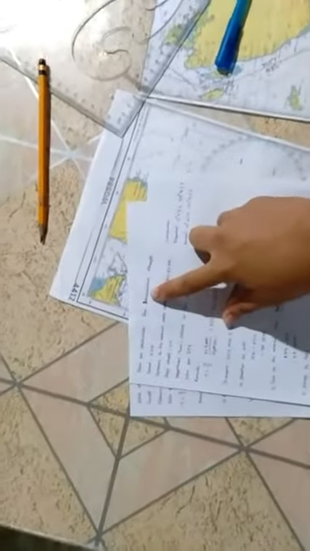So next is solve for San Bernardino Strait.